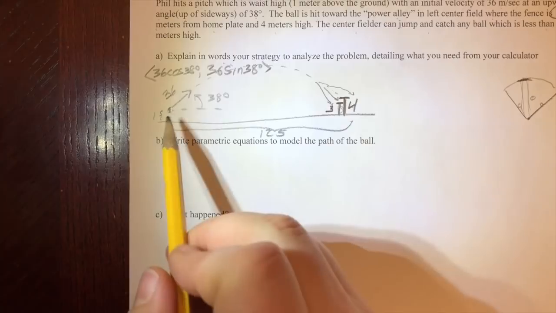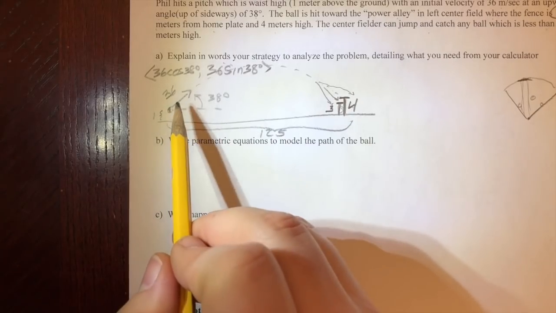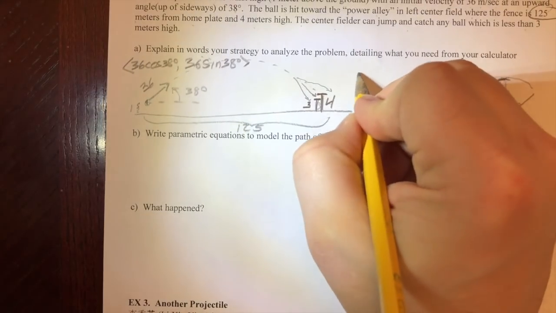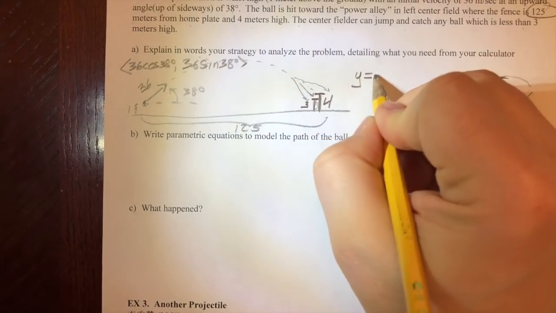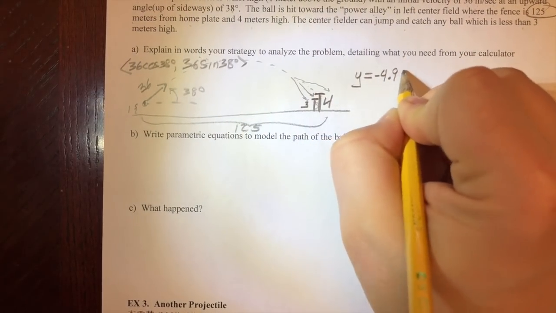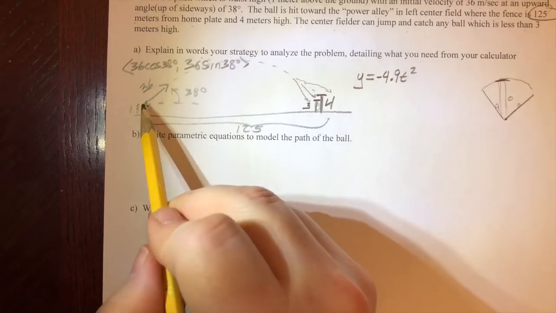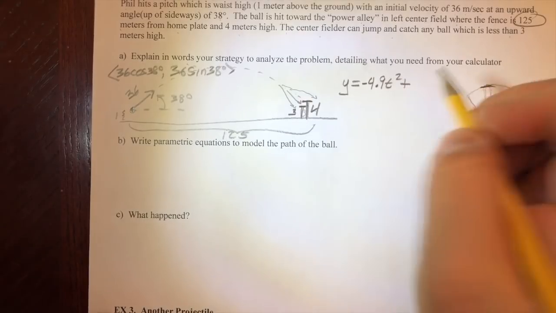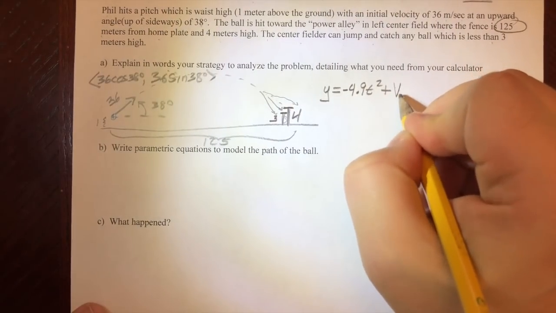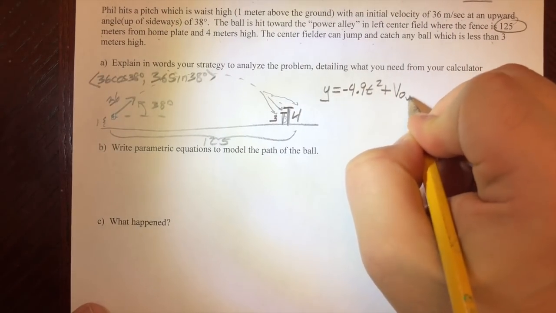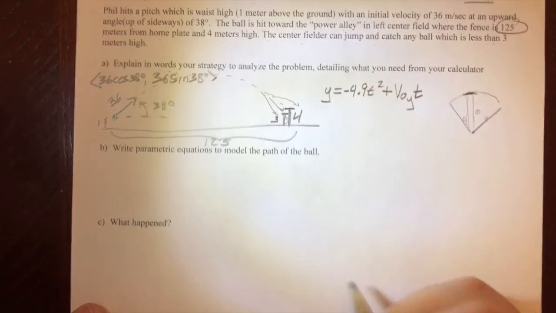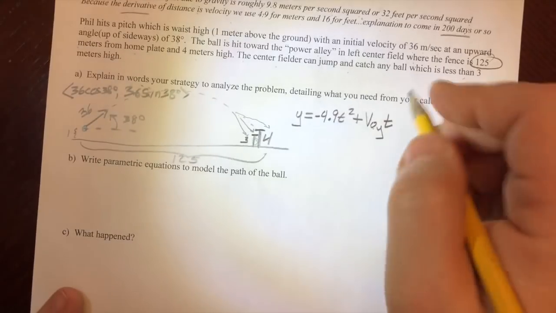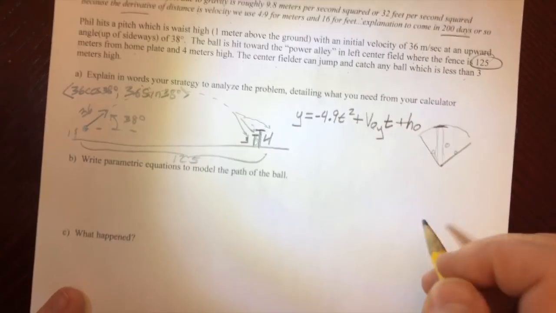So the equations to model anything being pulled on by gravity on Earth look like this. The y is negative 4.9 t squared, because the y is quadratic. It's going to go up and then come back down, plus the initial velocity in the y direction times t, plus the initial height.